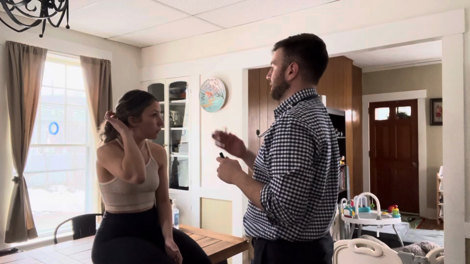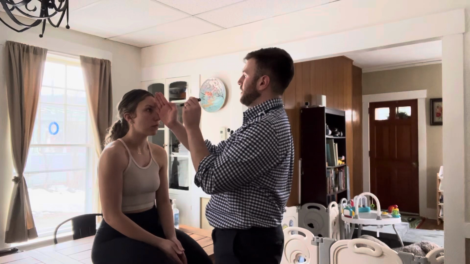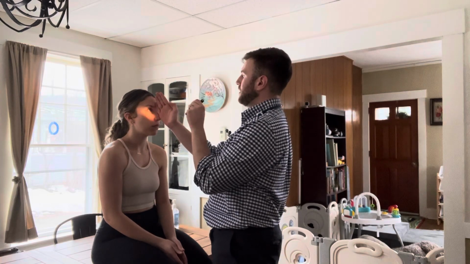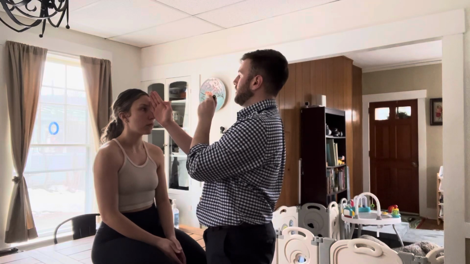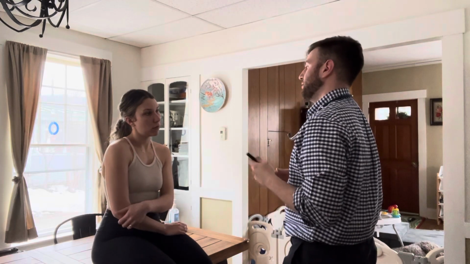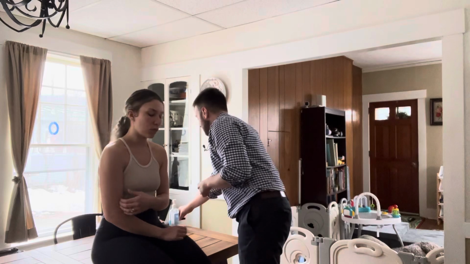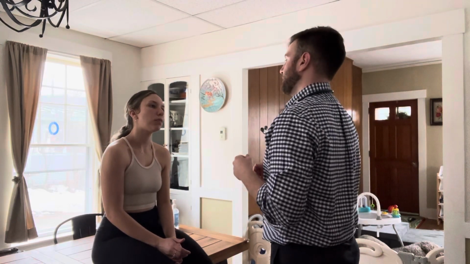So next we're going to assess for direct and consensual light. So continuing to stare at my nose, I'm just going to place my hand here. Okay, great. So both pupils respond equally to direct and consensual light. Next, we're going to assess your peripheral vision.